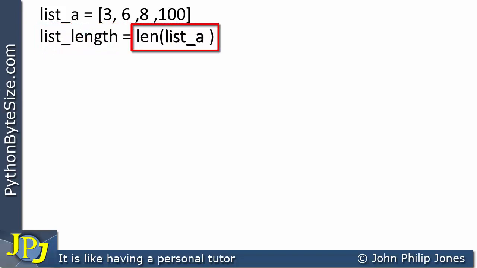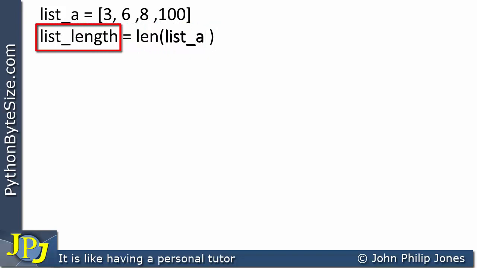And on this line I've got a variable called list_length is assigned, and here you can see I'm using the len function and I'm passing in list_a, and what this function is going to do, it's going to return to this variable the length of the list, which, as you think about how many elements are in the list, should be 4.